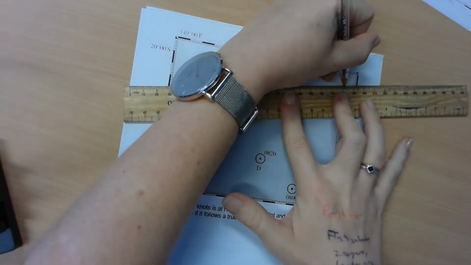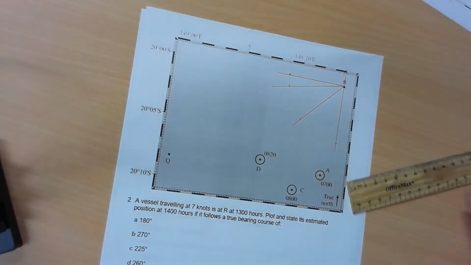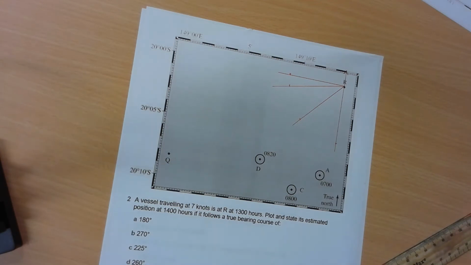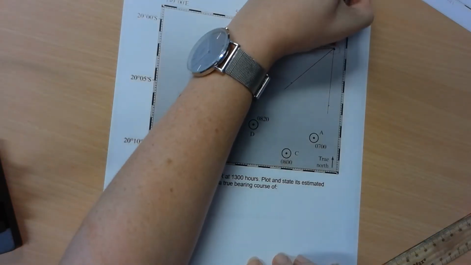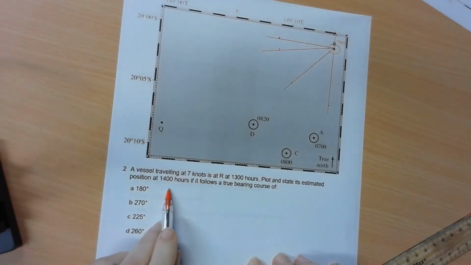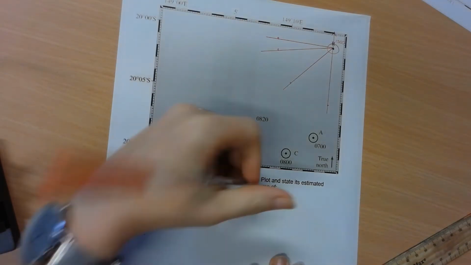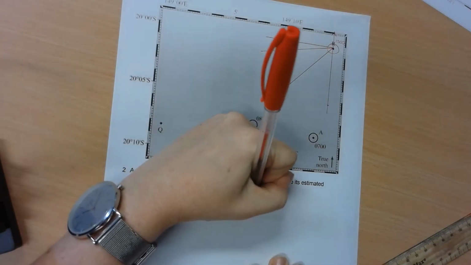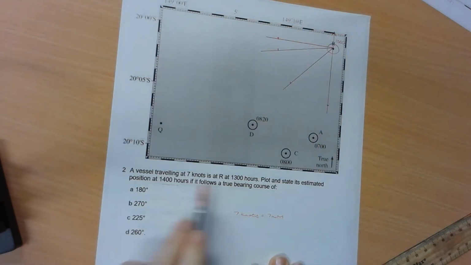So that shows you the 4 different courses of that vessel. So I go back and I have a look, and it's travelling at 7 knots. So at R, I'm going to put a circle, it's our original position, at 1300 hours. And it travels for 1 hour to make it 1400 hours. So if it's travelling at 7 knots that actually means 7 nautical miles an hour. And that's 1 hour from 13 to 14. So it's actually travelling 7 nautical miles.